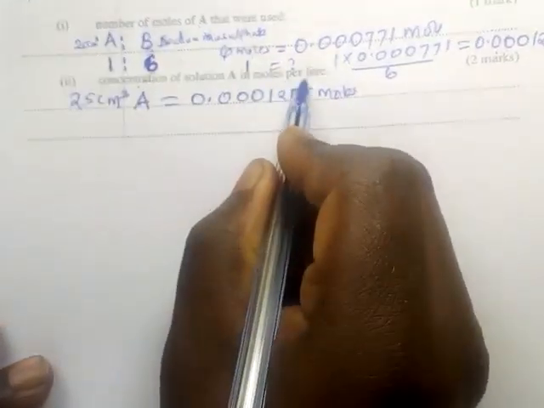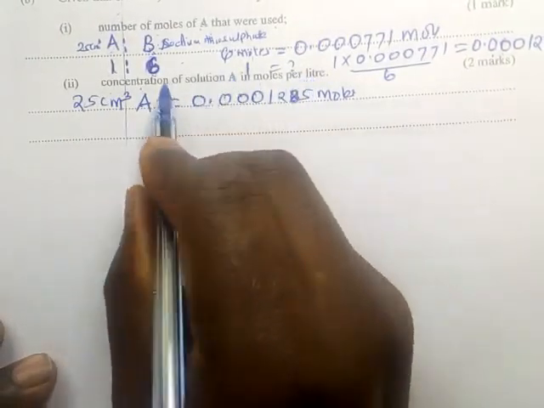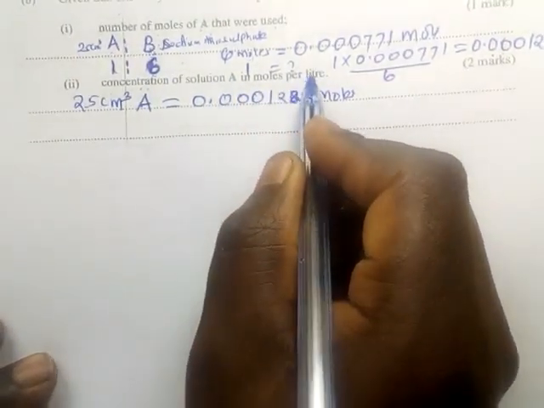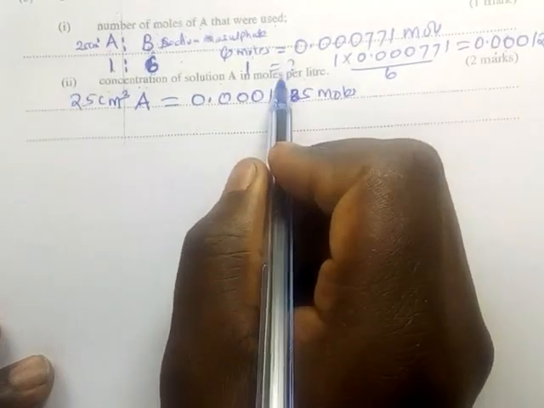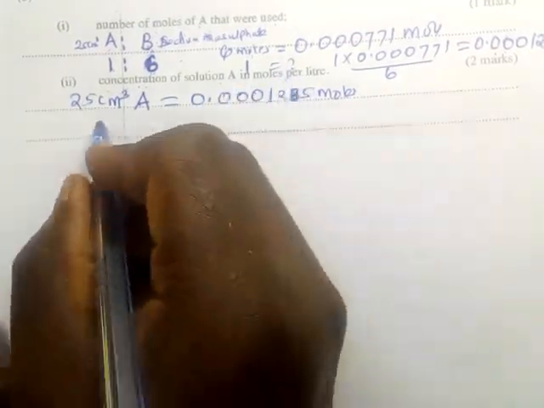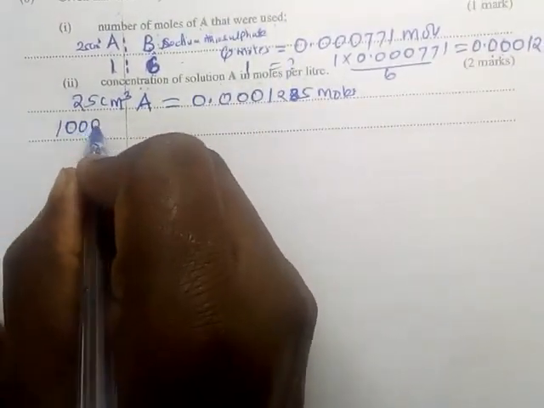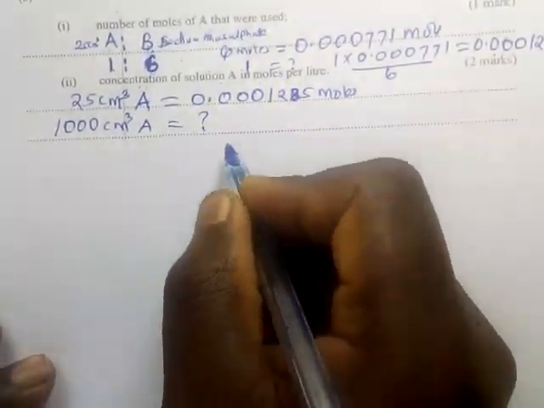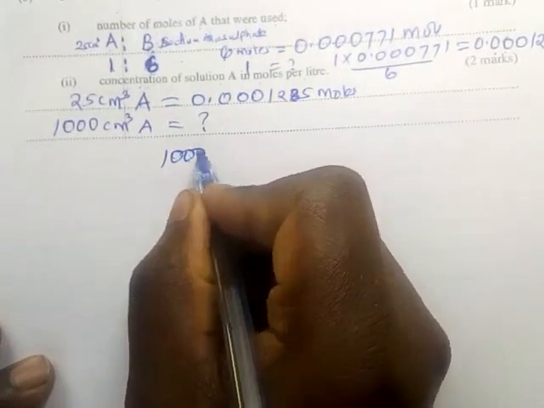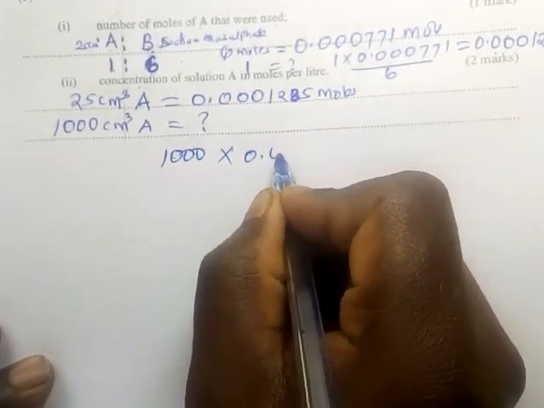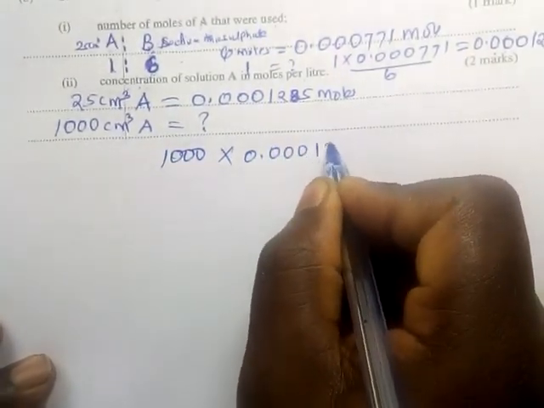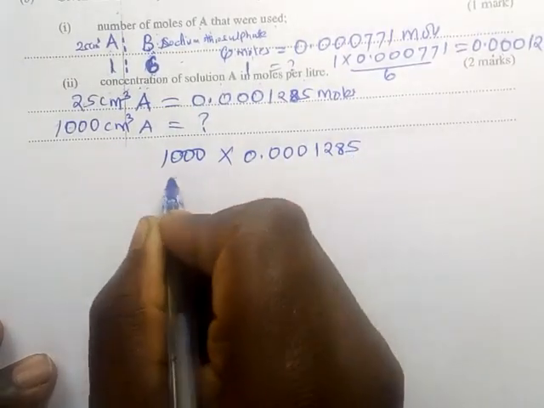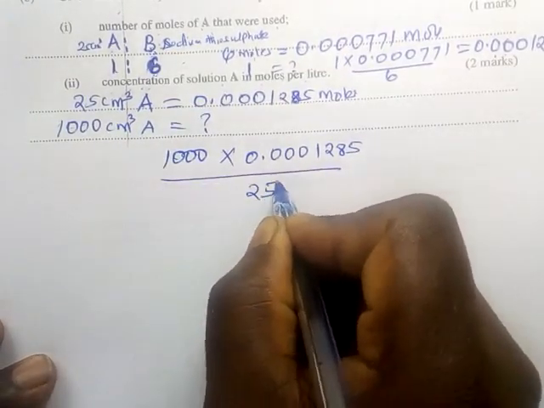Concentration in moles per liter simply means molarity. Molarity is the number of moles in a liter. A liter is equal to 1,000 centimeters cube. So we would ask, 1,000 centimeters cube of A will contain how many moles? So it is 1,000 times 0.0001285 divided by 25.